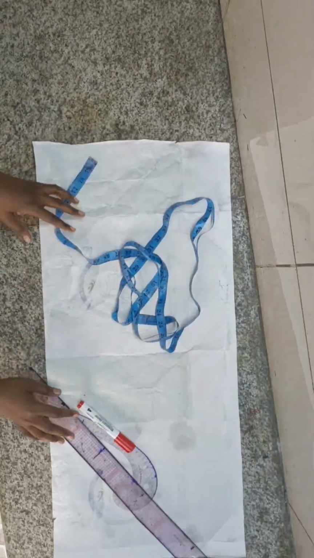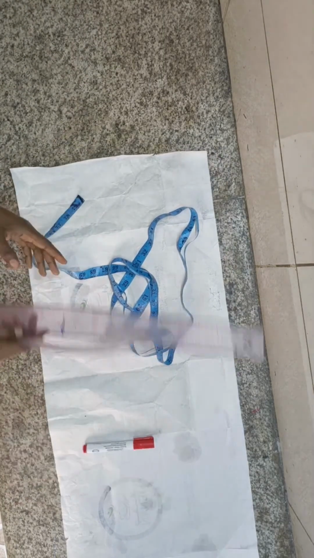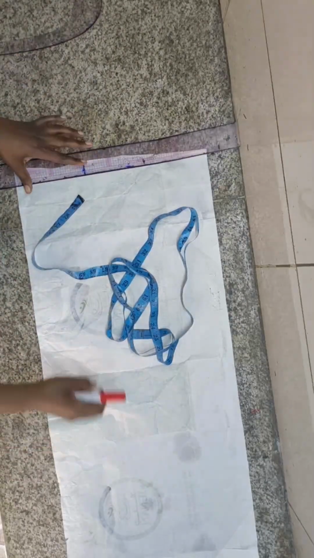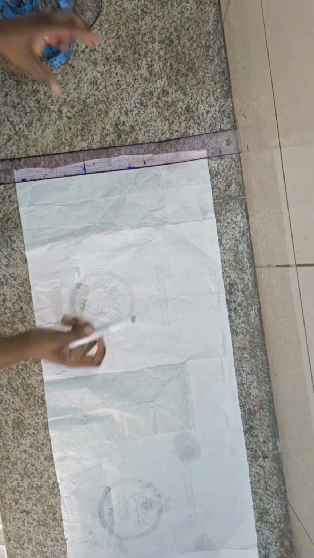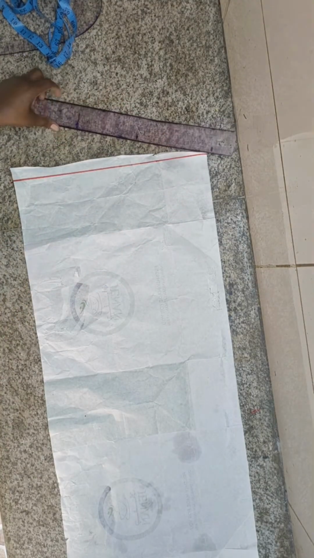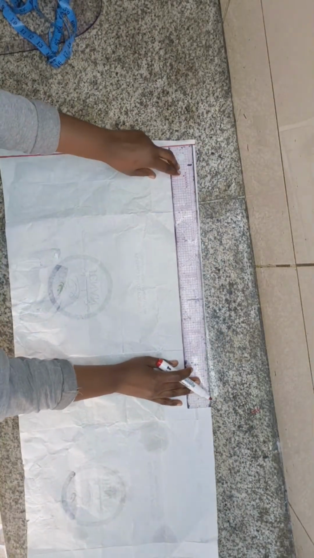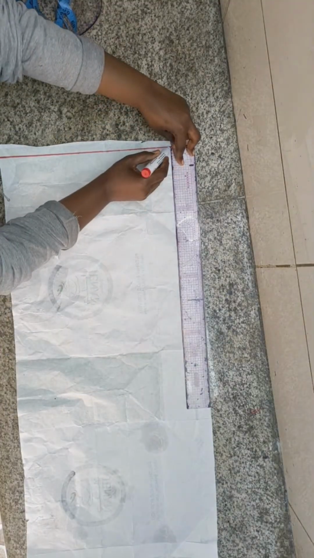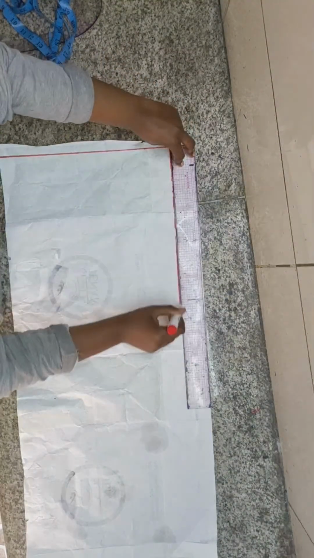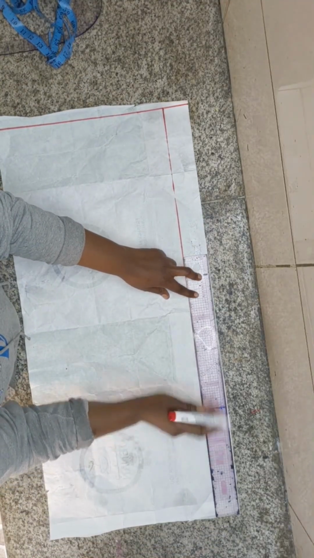So let's start our pattern drafting. We are going to start with a back pattern. So as usual, we draw the starting line. This is our starting point. And then I'll take away 2 inches for the zipper allowance. So this is the back.